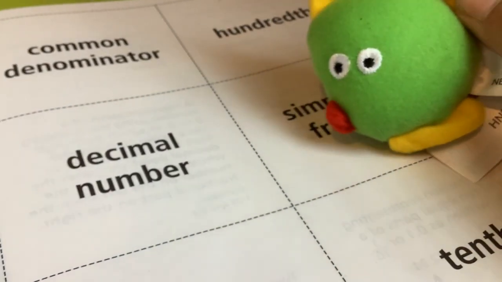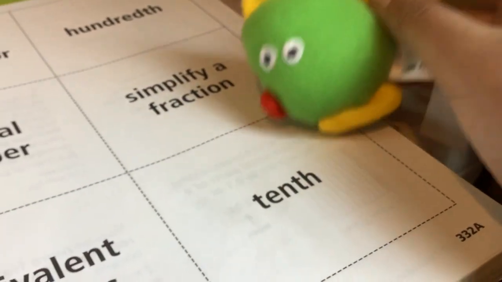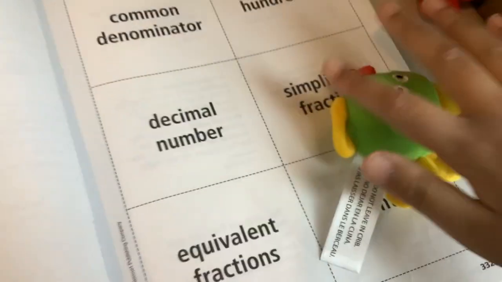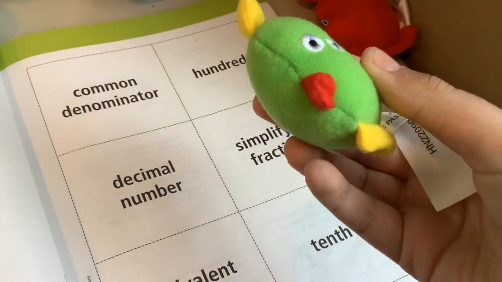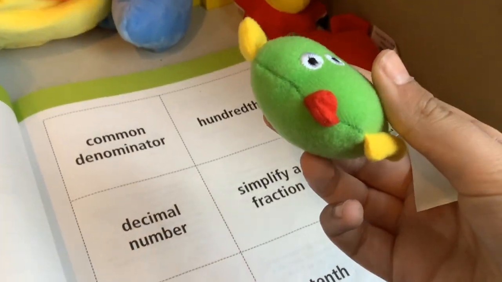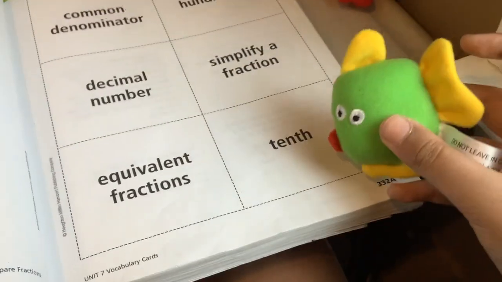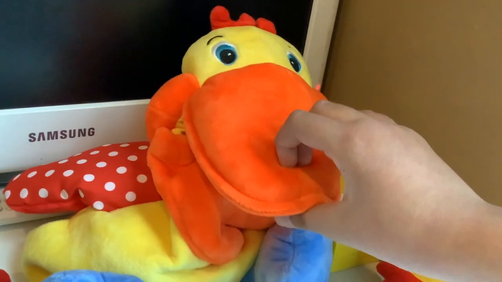Anyways. Ooh. What is this? We have got new vocabulary words today. I did never think we would have new vocabulary words, but we did have new vocabulary words.